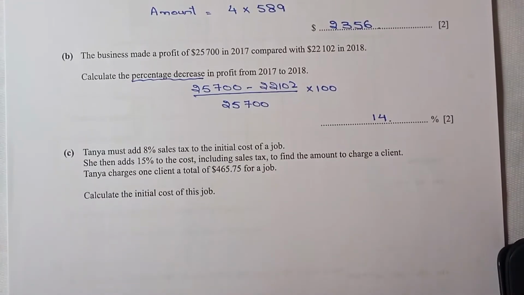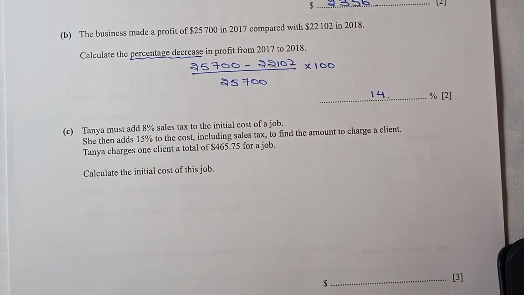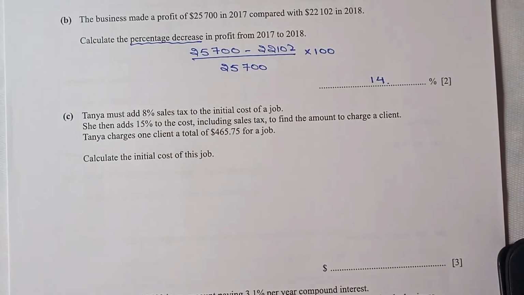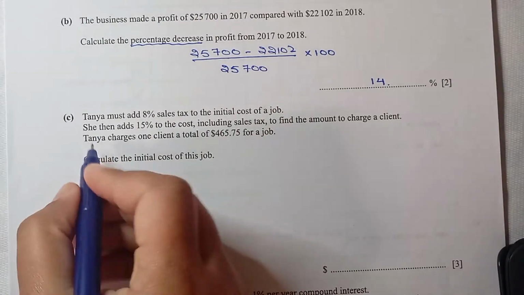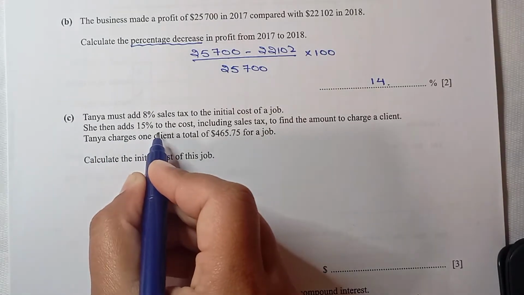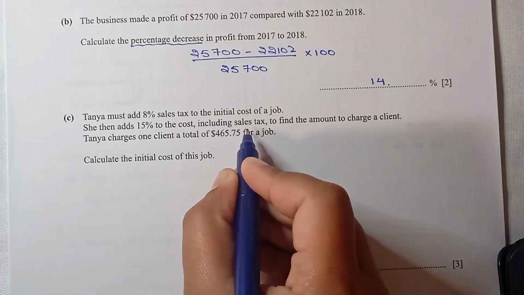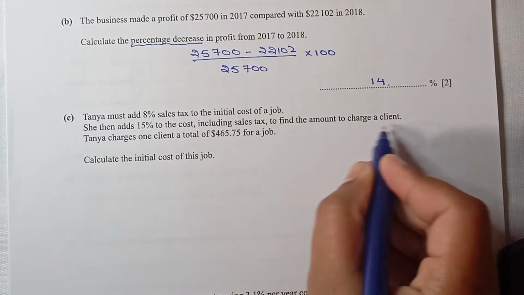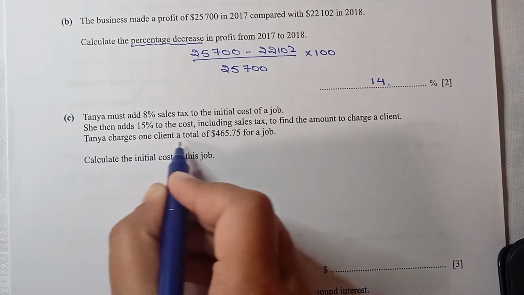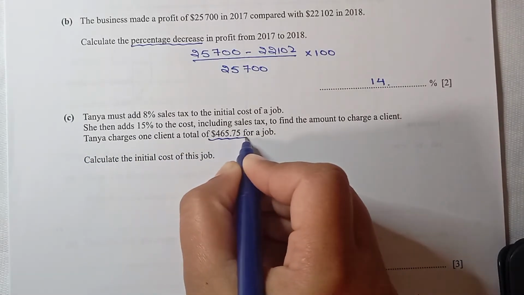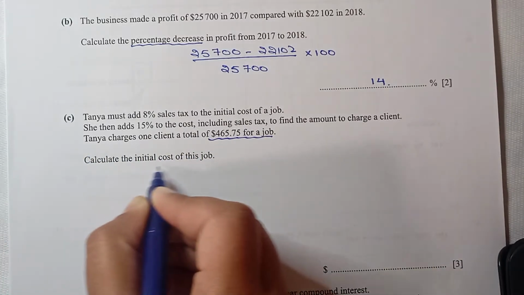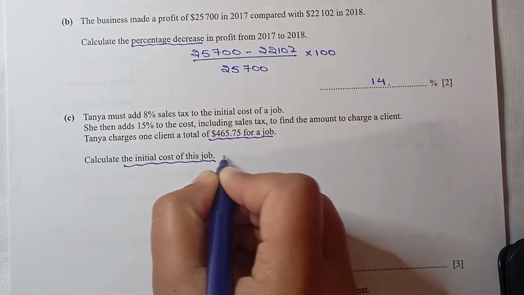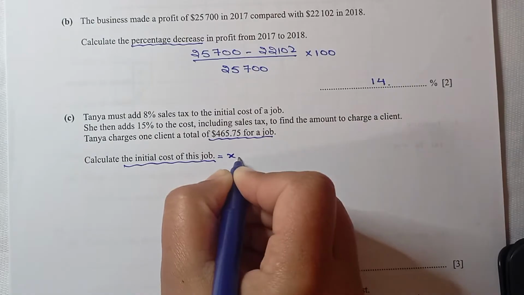Okay, now for the C part, Tanya must add 8% sales tax to the initial cost of a job. She then adds 15% to the cost including sales tax to find the amount to charge a client. Tanya charged one client a total of this much dollars for a job. Calculate the initial cost of this job. Let's say the initial cost of this job be x.